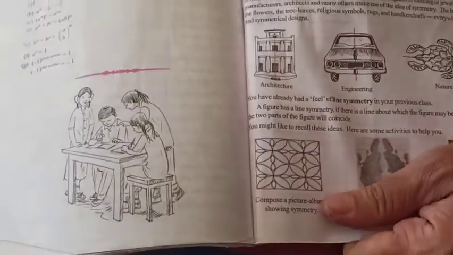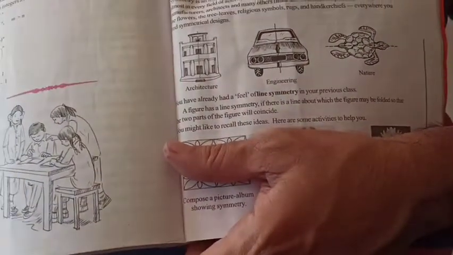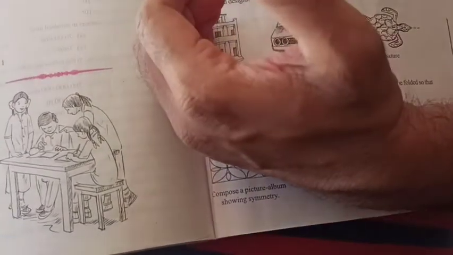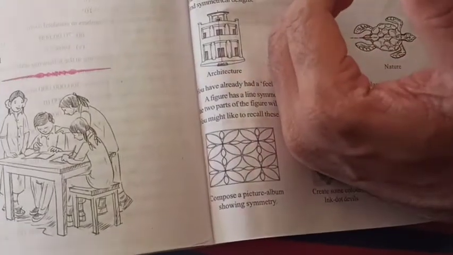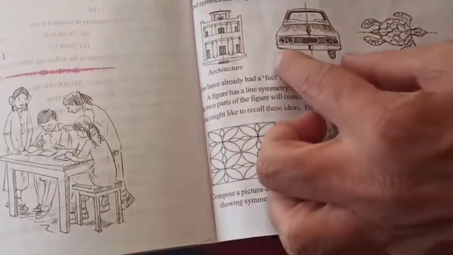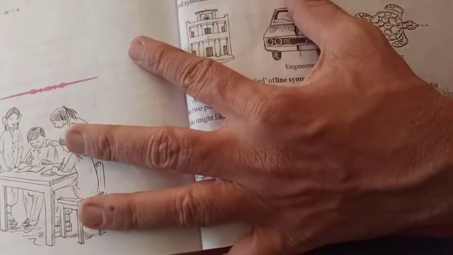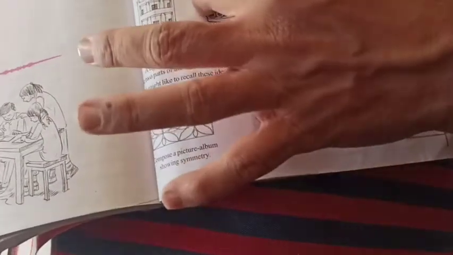You can see that when the architect makes a building, he tries to keep the same thing on each side. Similarly, when a car is manufactured, they are not like that, one side the light is far and one side is nearer. They make it symmetrical. The tires symmetrical. Everything is symmetrical. So it looks better.